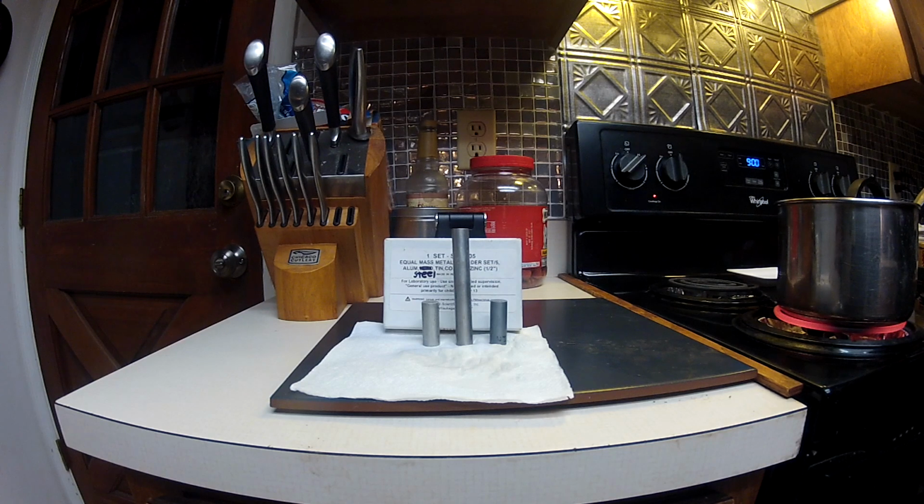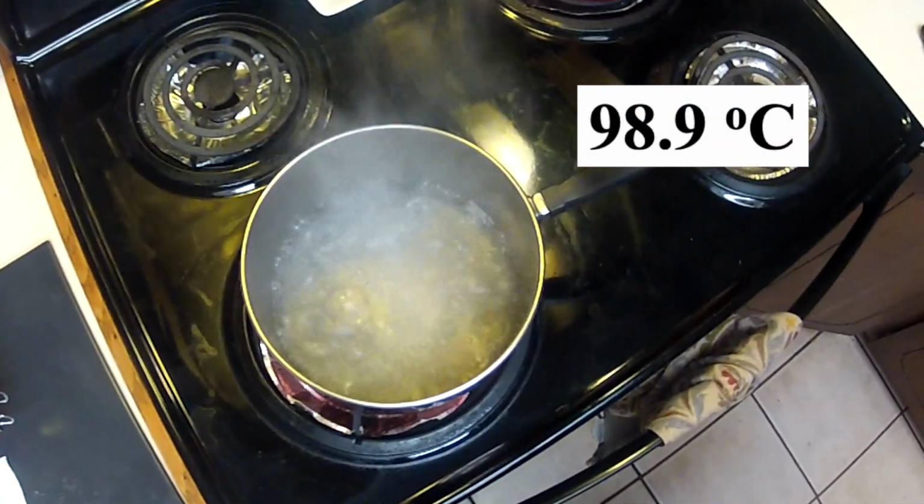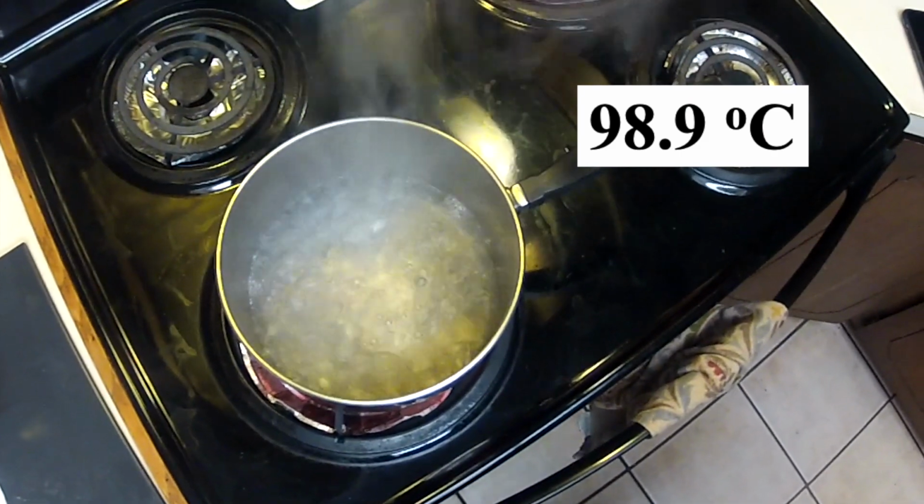So we're going to do an experiment where we're going to heat up each of these rods to the same temperature and then let them release their heat into some wax, and we will measure how much wax gets melted as the heat is transferred to the wax, and we will make a comparison between each of these rods. One way that we can ensure that they all have the same temperature is to heat to boiling, and in Boise this particular day it was 98.9 degrees Celsius.